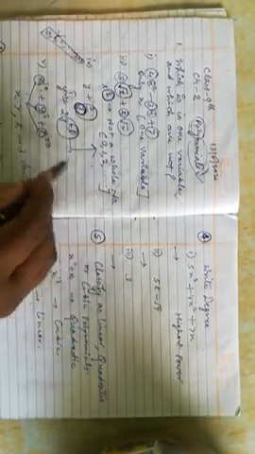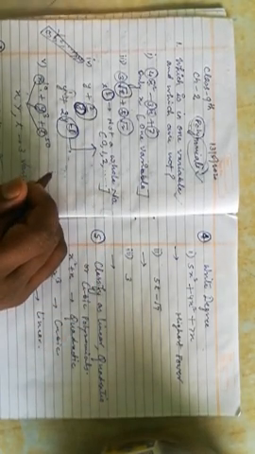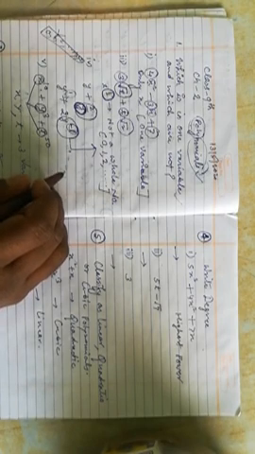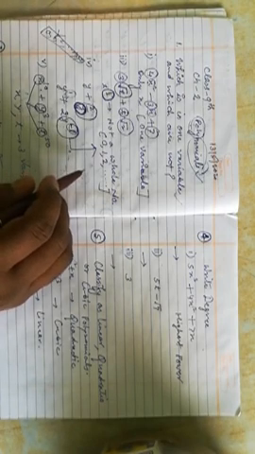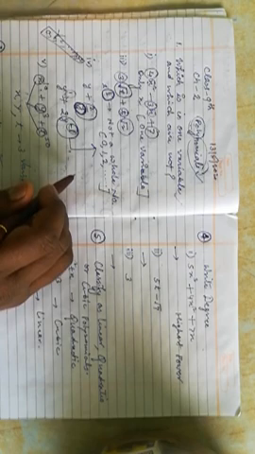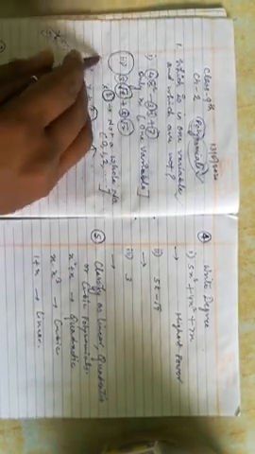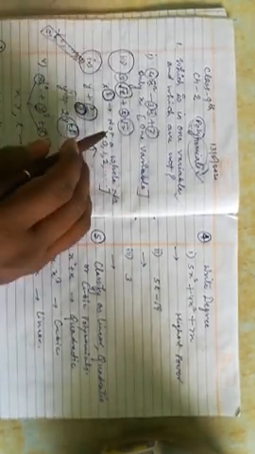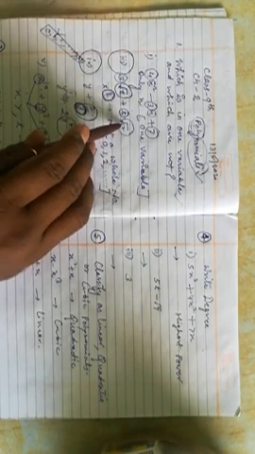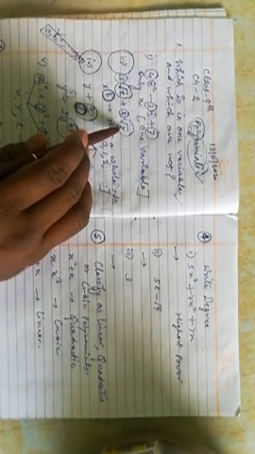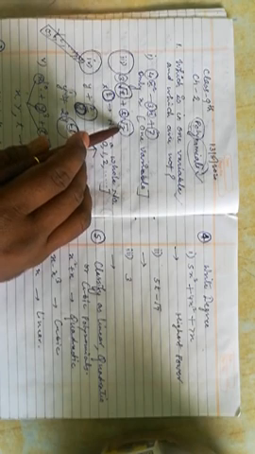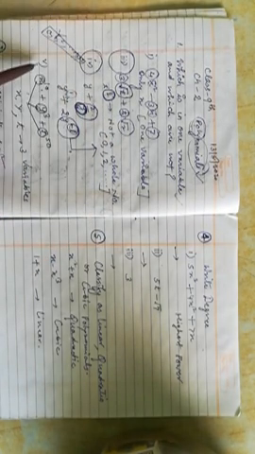Polynomial means the power should be in increasing or decreasing order, but the power should be a whole number. The power should not have any fraction value, or any negative value. Understood? So though the third and fourth questions of your exercise have only one variable, they are not counted as polynomials. Understood? Now see question number 5.